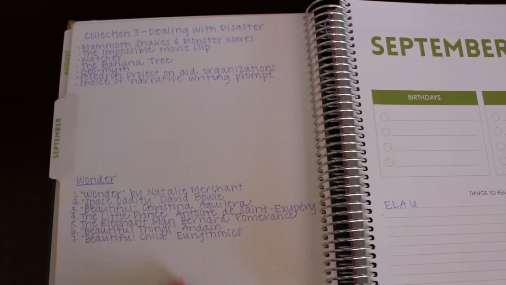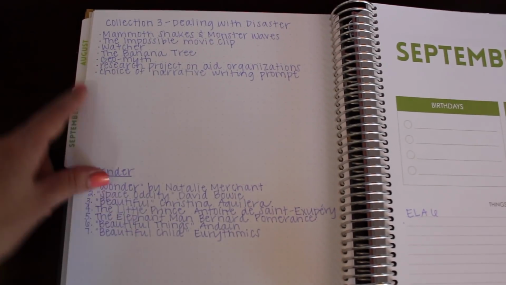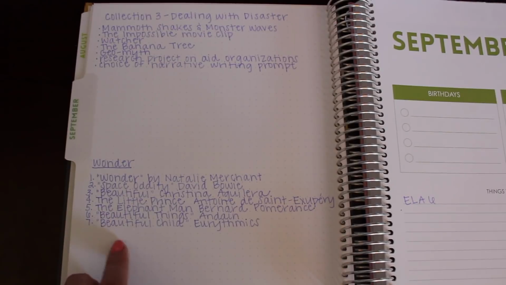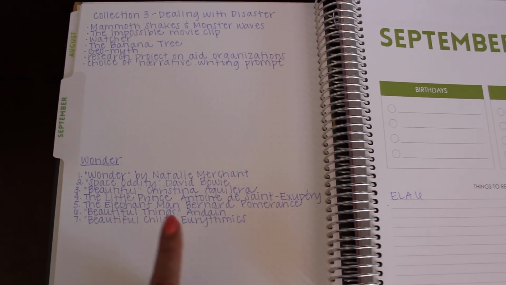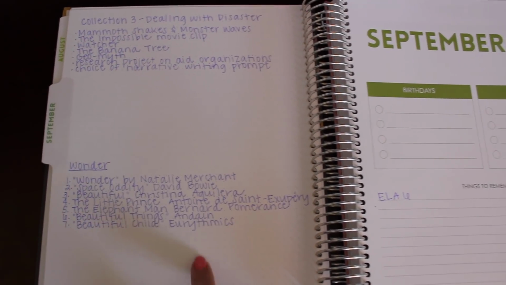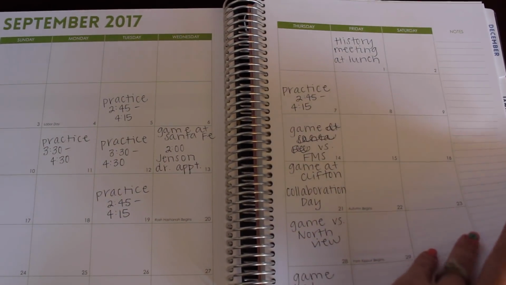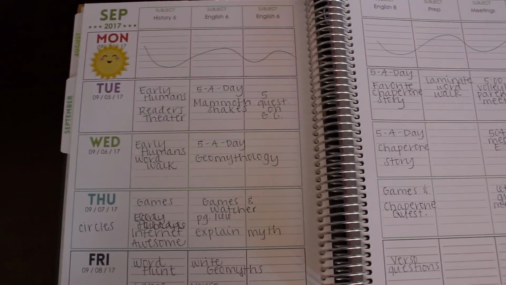I appreciate the note-taking section. This was for 6th grade. We were doing the dealing with disaster unit, and then I knew we were gonna move into a wonder unit quickly after that, so I just wrote down a few ideas. I coach volleyball, so I pretty much used the calendar section just for volleyball stuff. I guess this was Labor Day.